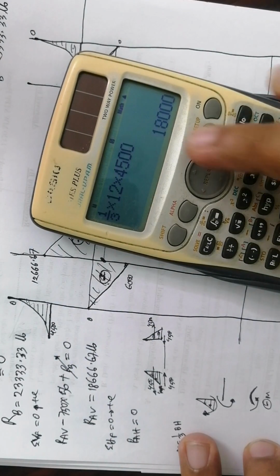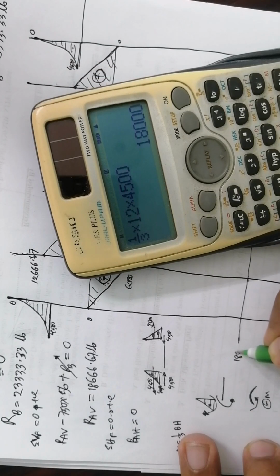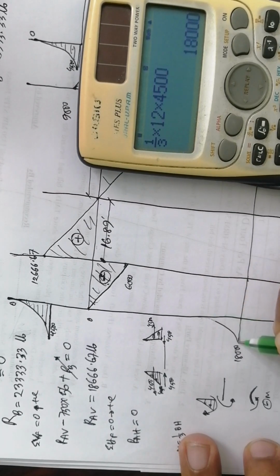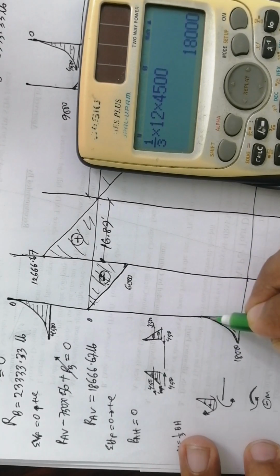So 4500 gives 18,000 moment, which will also be a curvilinear parabolic shape. This curve is very sharp.